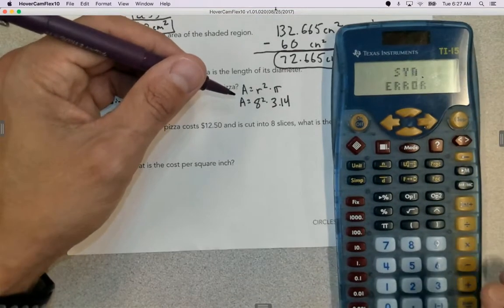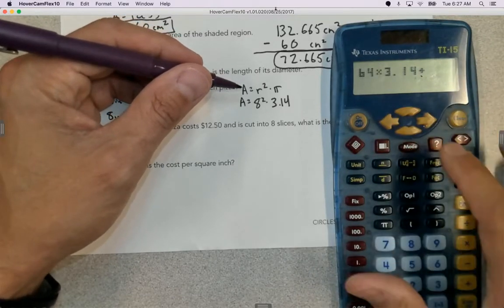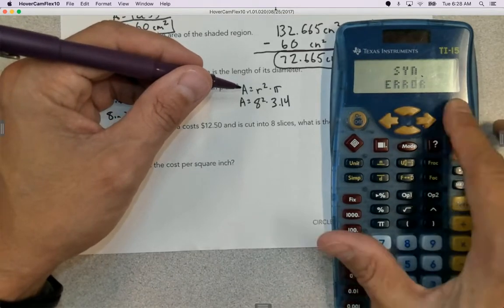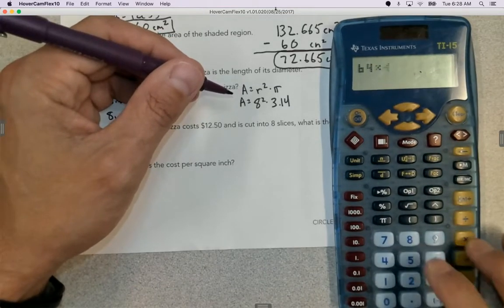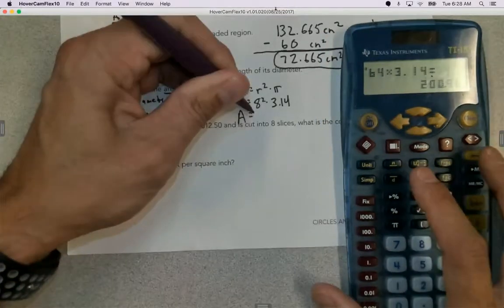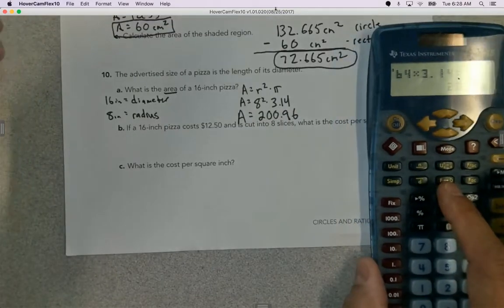Oh my gosh, I'm sorry. Early still. My area is 200.96 inches squared.